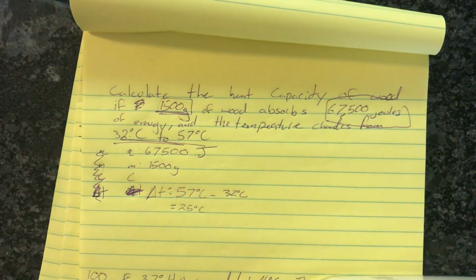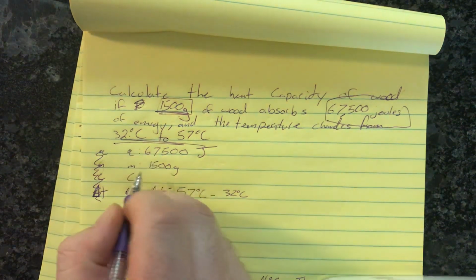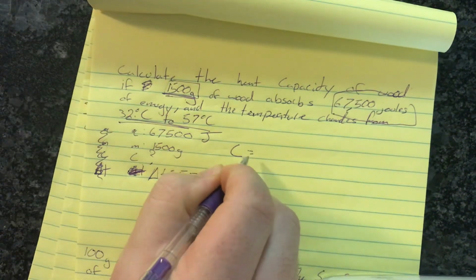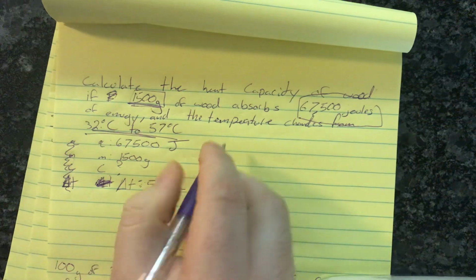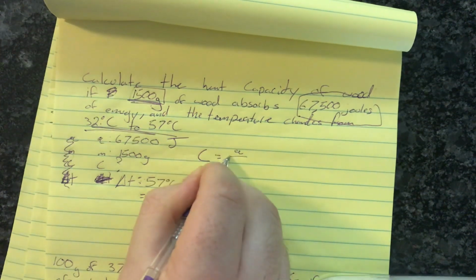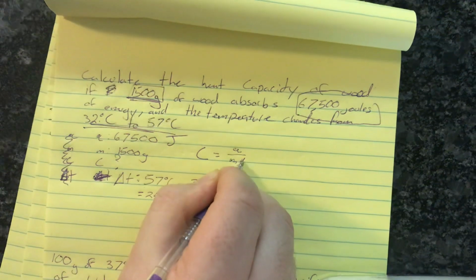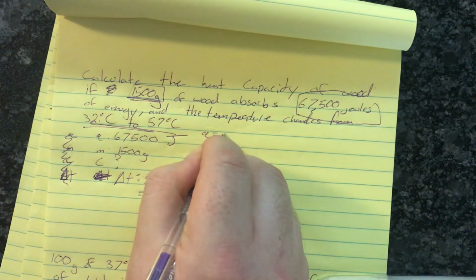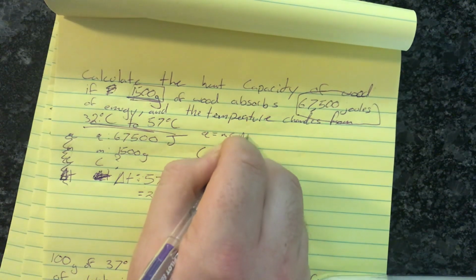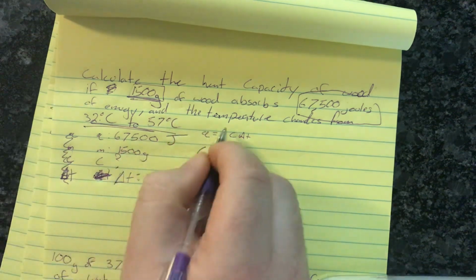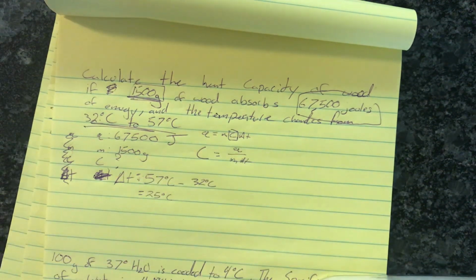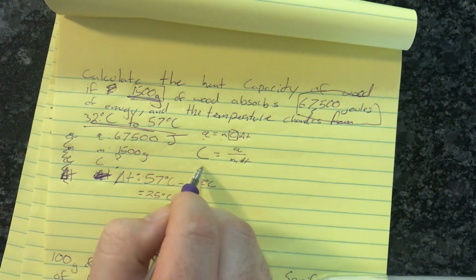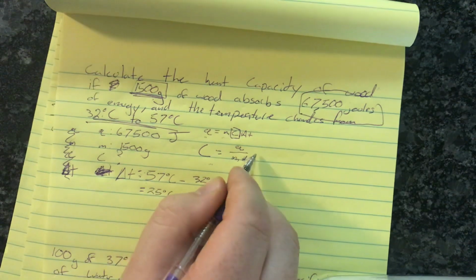All right? Now, since we're missing C, we know we're solving for C. And in order to solve for C, we need to divide Q by mass times delta T. We get that from this equation. That's the original equation. If we need to solve for C, what we're going to do is divide both sides by mass and change in temperature. That gets us this equation.